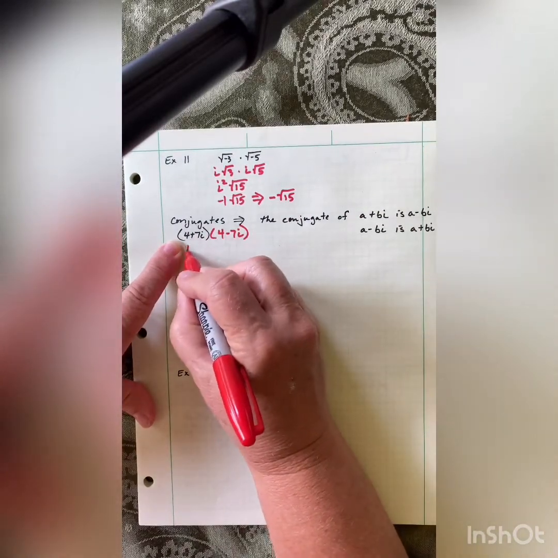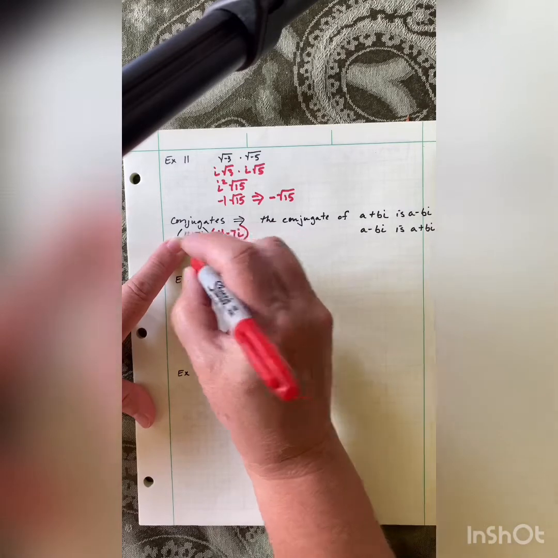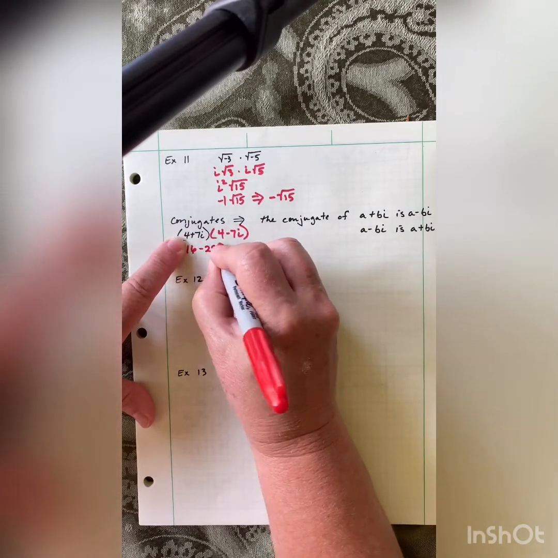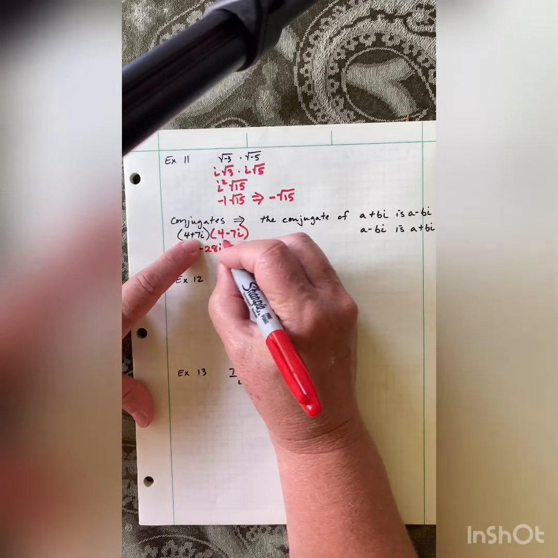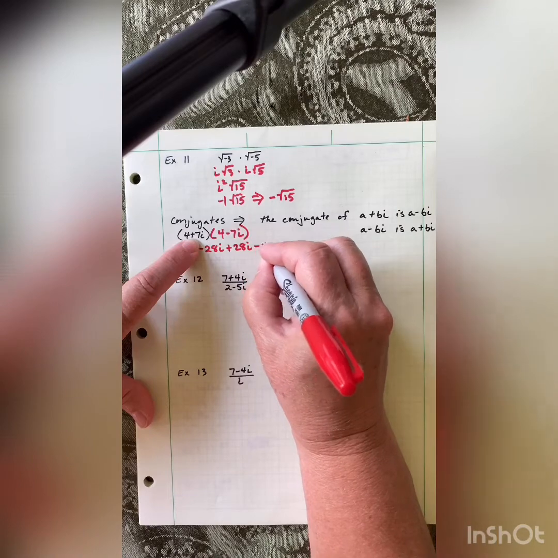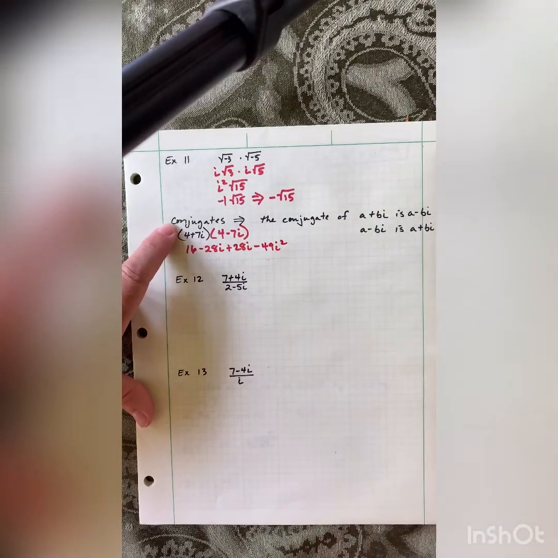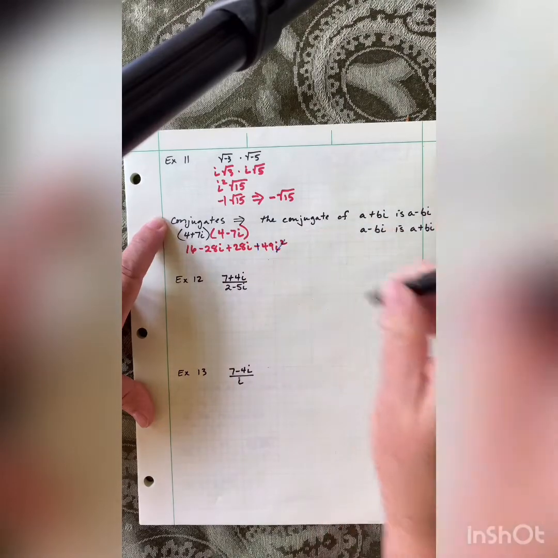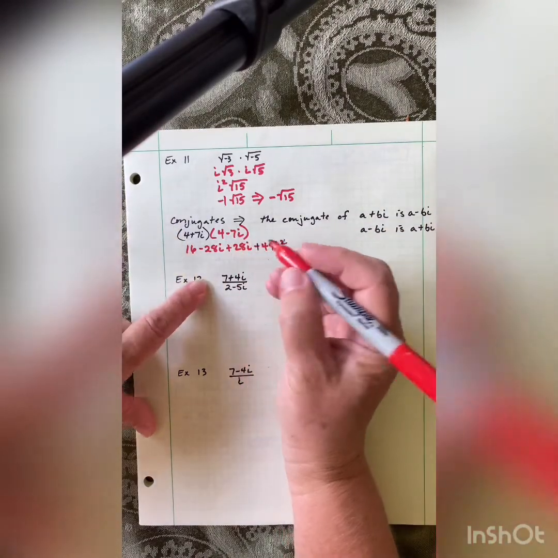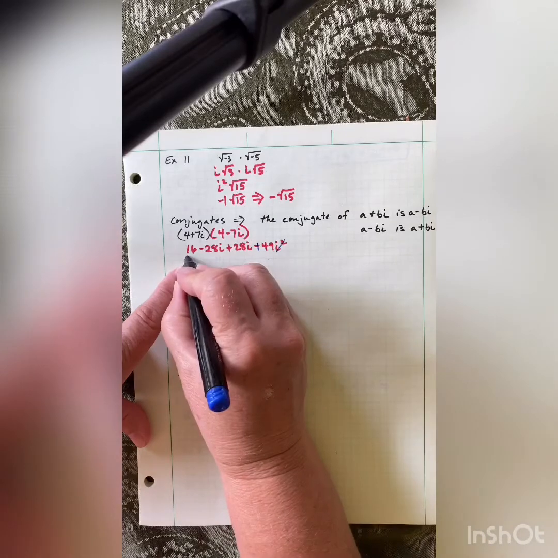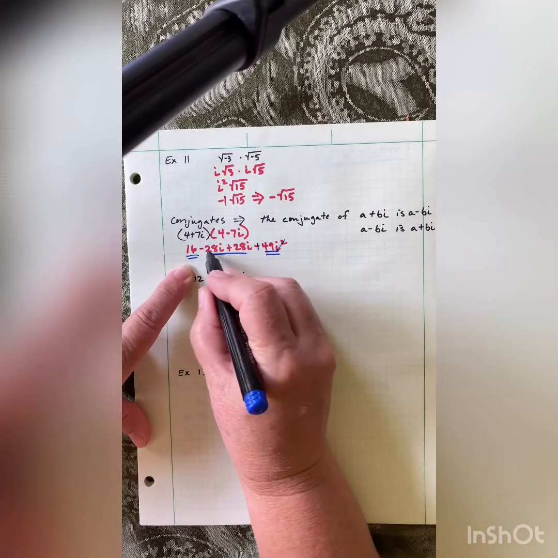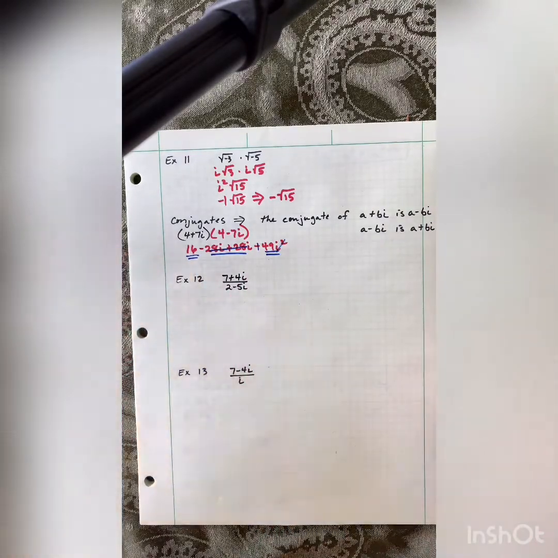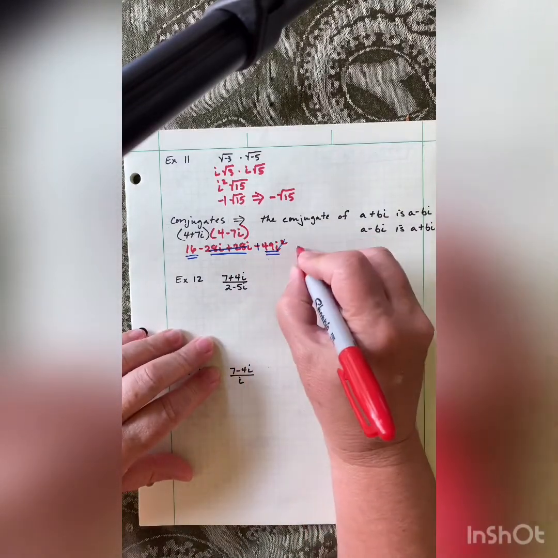So 4 times 4 gives me 16. 4 times -7i gives me a -28i. 7i times 4 gives me a +28i. 7i times a -7i gives me a -49i squared. Okay, i squared is -1, so I'm going to change that sign. And let's put together like terms here. These guys are like terms and those guys are like terms. Well, those guys are opposites, so they're gone. So now I have 49 plus 16 there. So that's going to give me a 65.